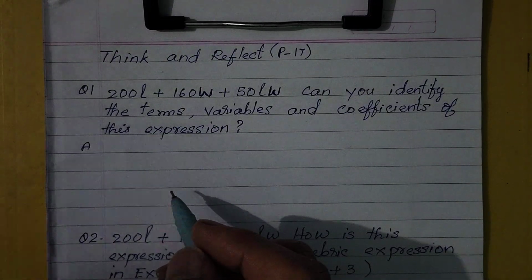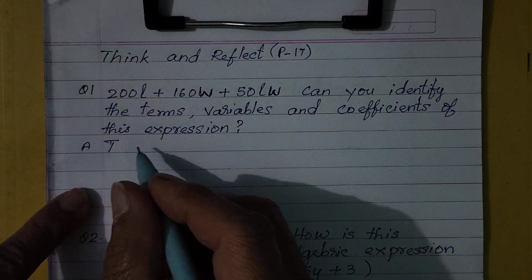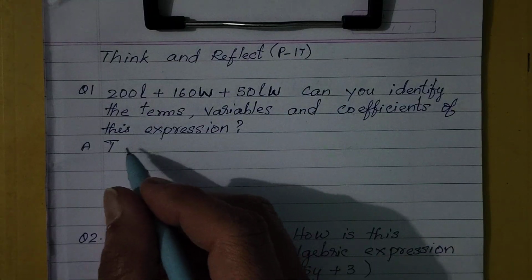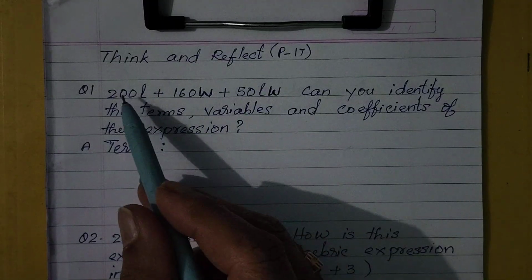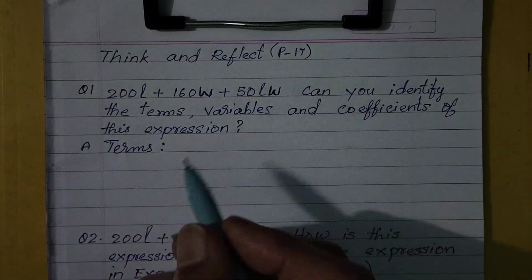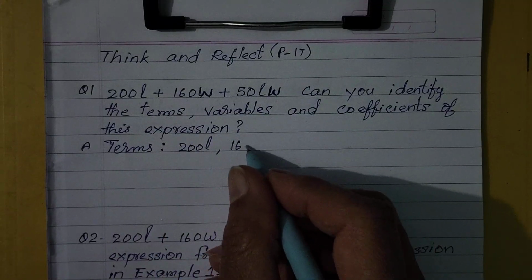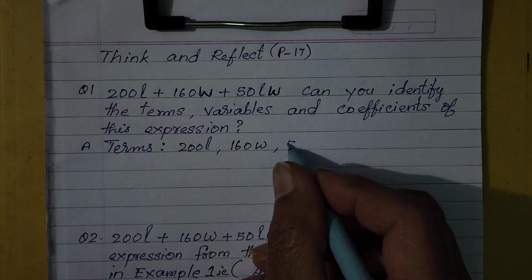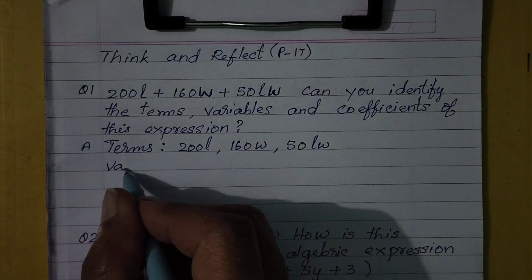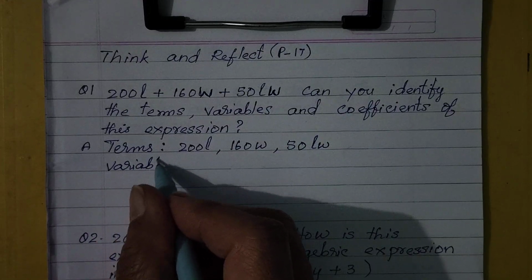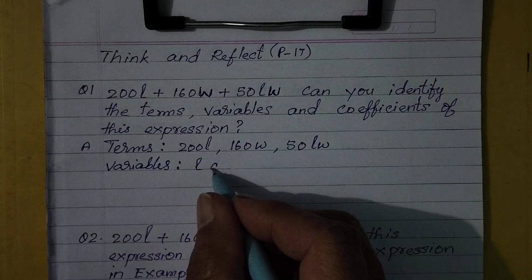So first we'll see what are the terms in this. The terms. There are three terms here, 200L, 160W. So the terms are 200L, comma, 160W and 50LW. Next, variables. The variables are L and W.